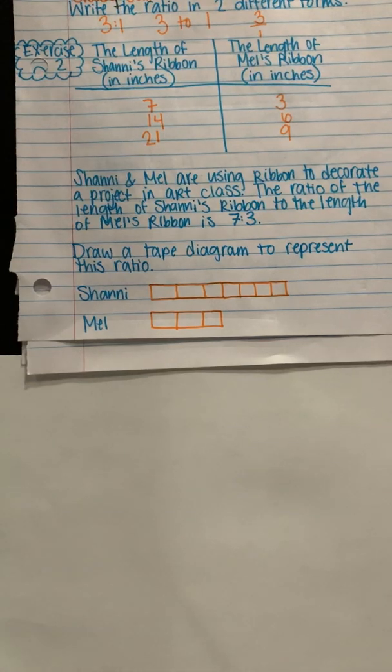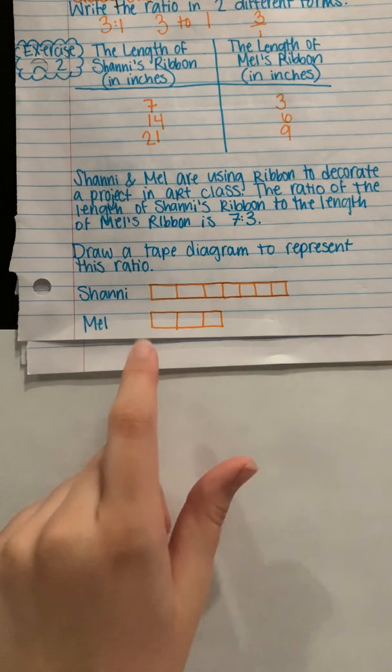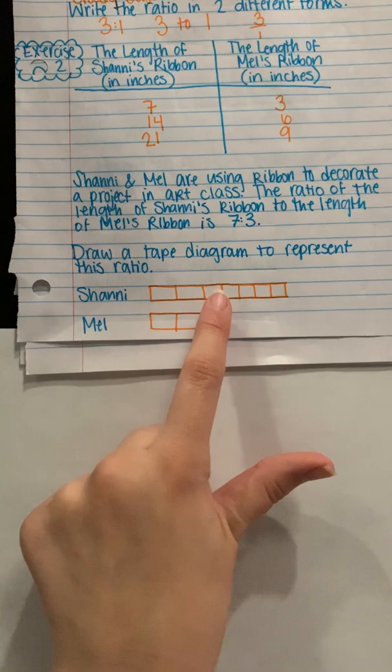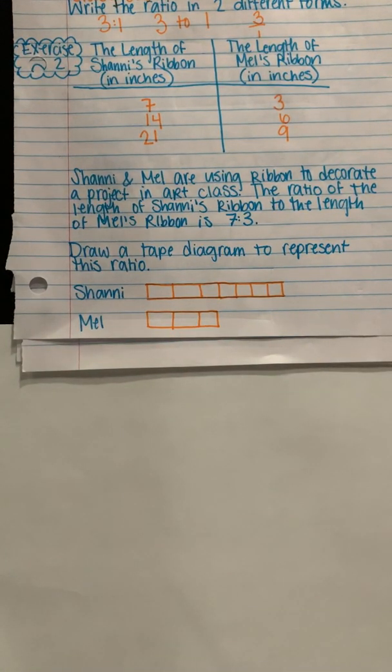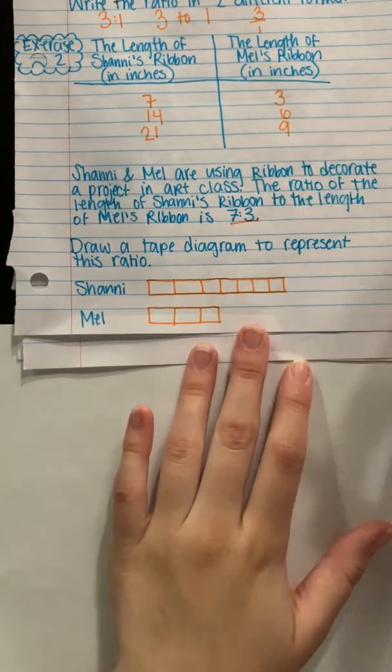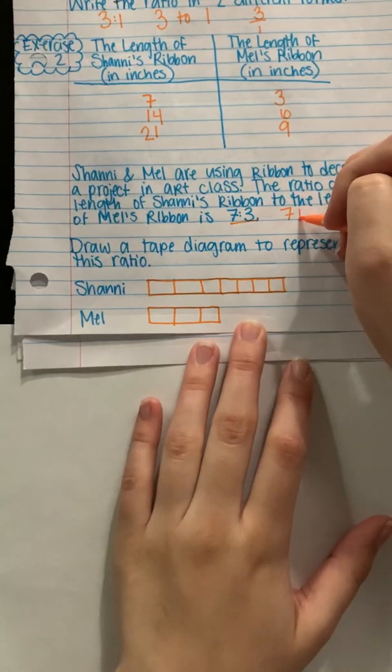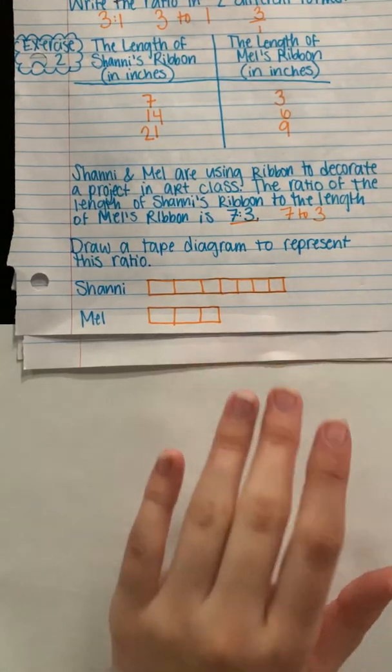All right. Each unit on this tape diagram, each one of these boxes represents something. We know that each unit is a length. If I thought each unit on this tape diagram represents 1 inch, then I can figure out the lengths of the ribbons, right? Because this is 1 inch, 2 inch, 3, 4, 5, 6, 7 inches, and then 3 inches. We could write the ratio as 7 to 3, 7:3, or 7 over 3.